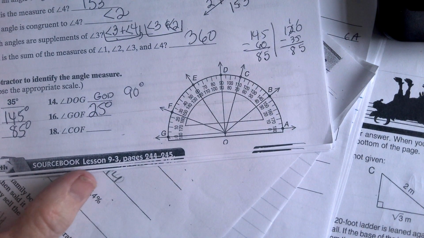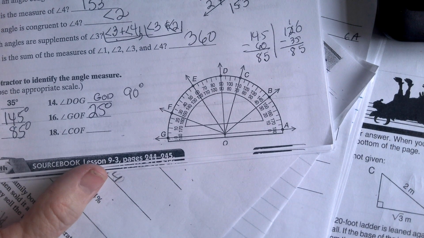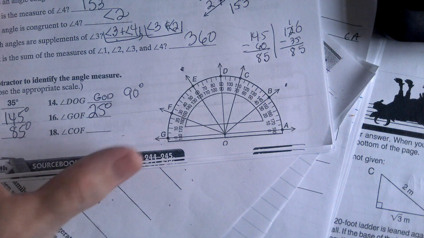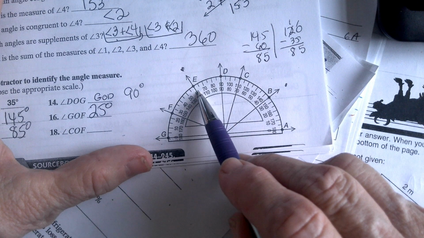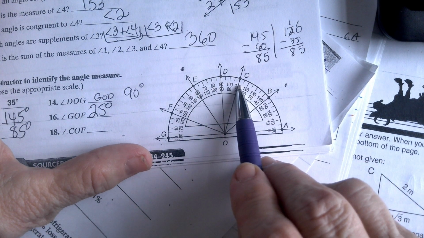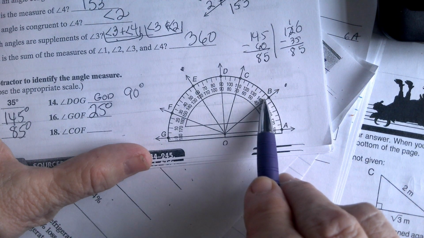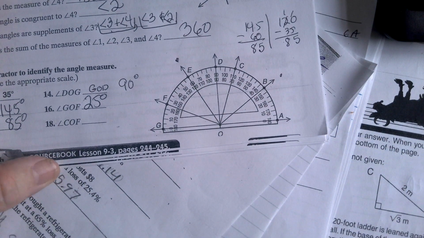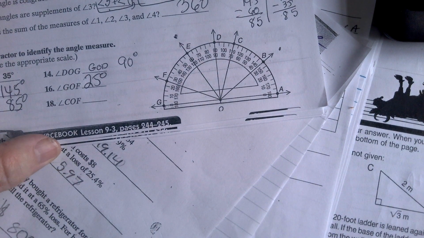Who knows another way that you might do it? Okay, because I'm going from the E to the B. No, I'm just going to count. Here's 60. Here's 10, 20, 30, 40, 50, 60, 70, 80, and then 5 more is 85. So there are 3 different ways you can do it. Then the COF. Now see if you can get your COF.